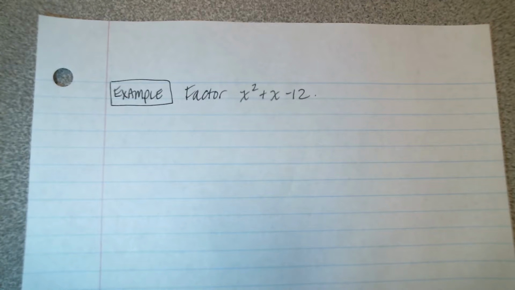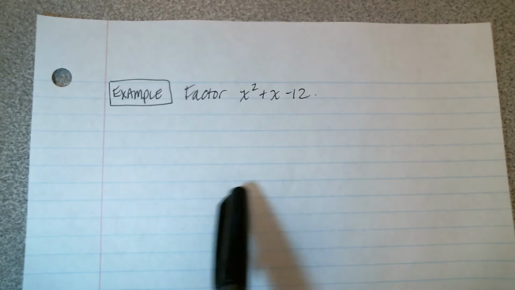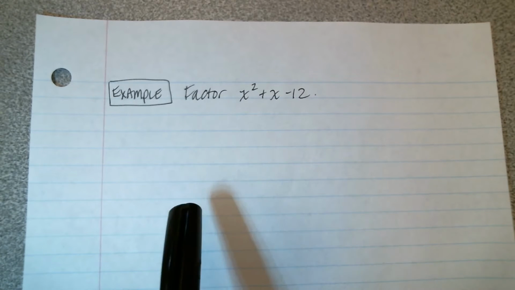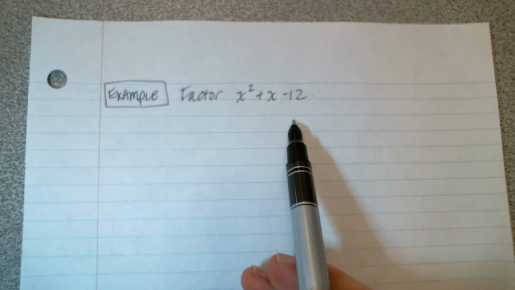In this example video, I'm going to show you how to factor a trinomial with leading coefficient 1, and a trinomial with a leading coefficient that is not 1. So in our first example, as you can see, I have a trinomial because it has 3 terms with leading coefficient 1. So I'm going to show you off to the side a little something about trinomials and how they factor.